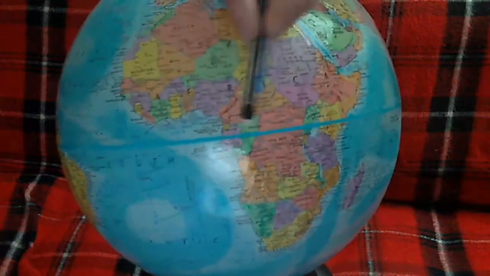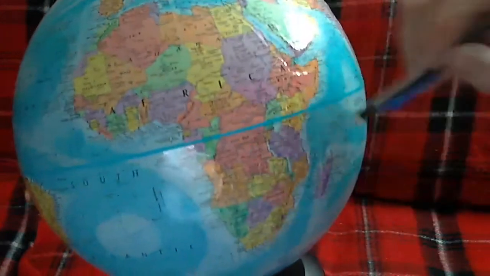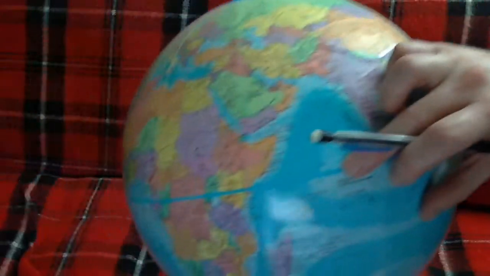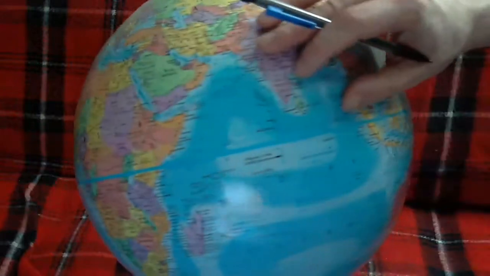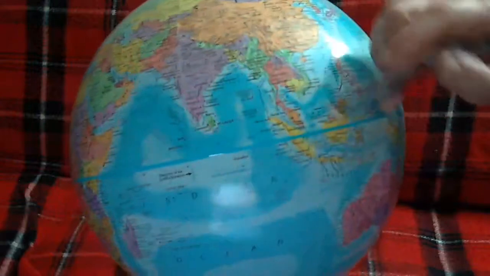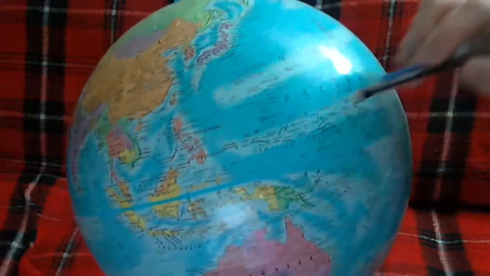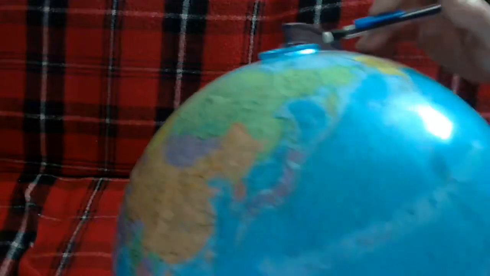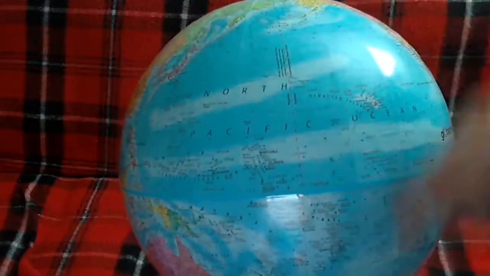And on this globe, you can see 15 degrees east longitude, 30 degrees, 45 degrees, 60 degrees east longitude, 75, 90, 105, 120, 135, 150, 165, and opposite on the globe all the way from the zero longitude is 180 degrees longitude.